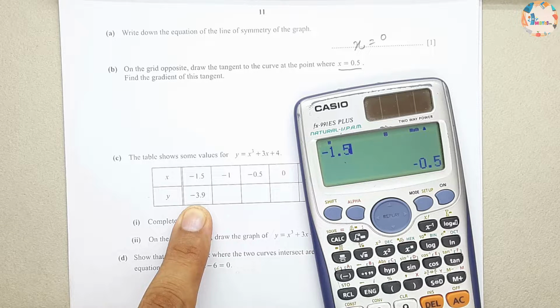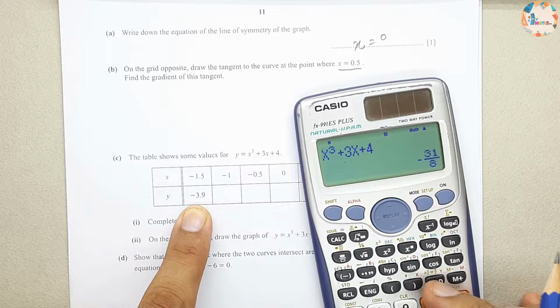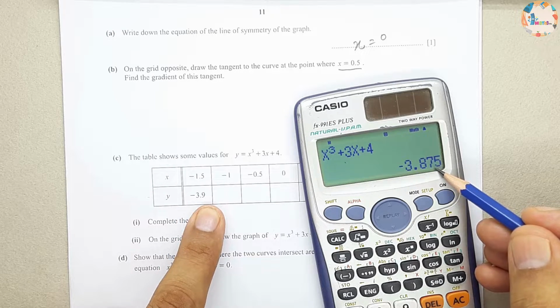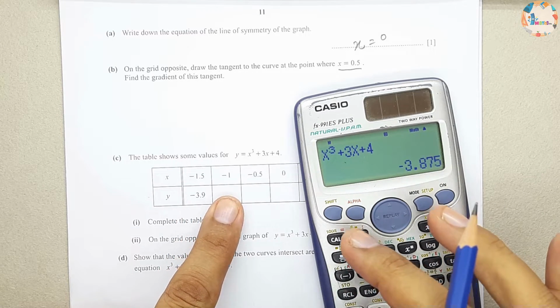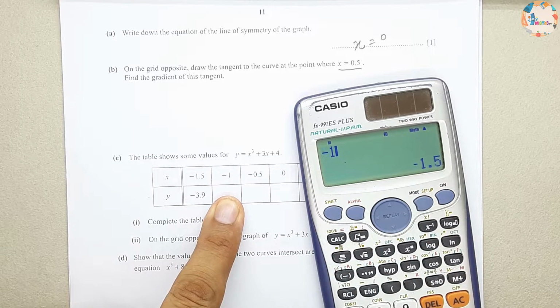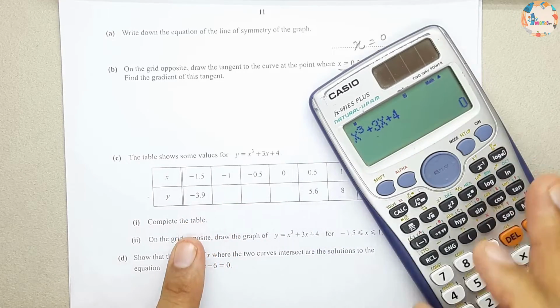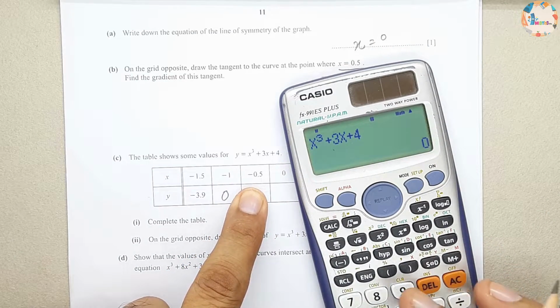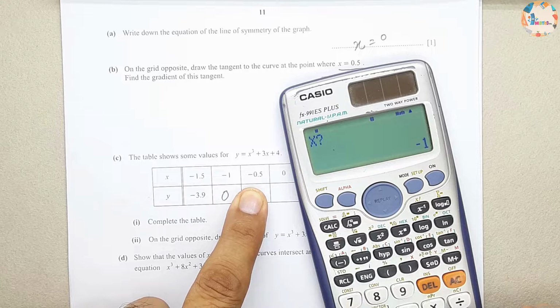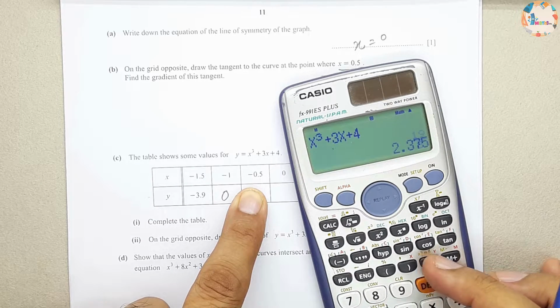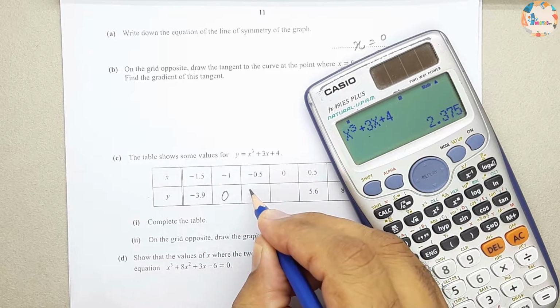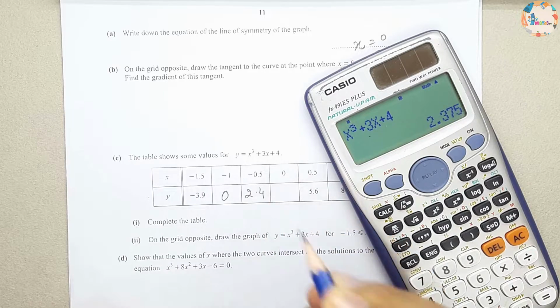For -1.5, we should get the answer -3.9, and this is giving us -3.875, which is -3.9 up to 1 decimal place. Now we will calculate for -1, so calculate for -1, this will be giving us 0, so we can write here 0. Then calculate for -0.5, this will give us 2.375, so 2.4, so we can write here 2.4.